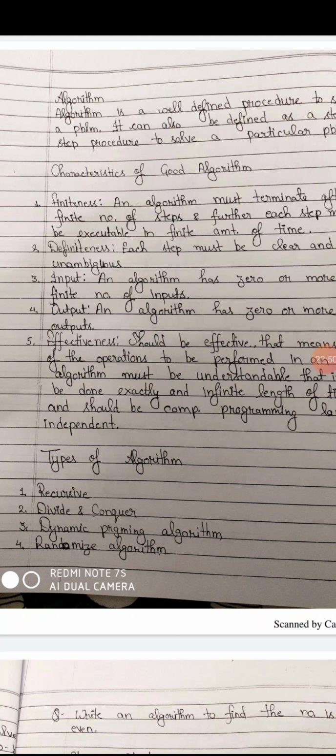If we need to perform one particular task again and again for certain times, that is again very important, not for an infinite number of times, if we need to perform a certain task a finite number of times again and again, then this type of algorithm is known as a recursive algorithm.